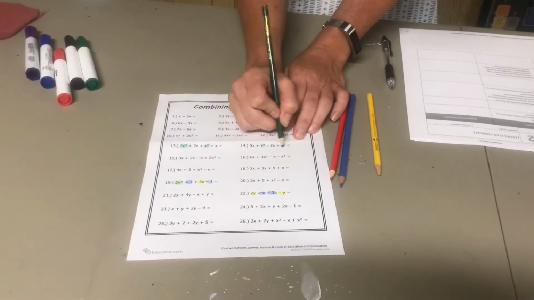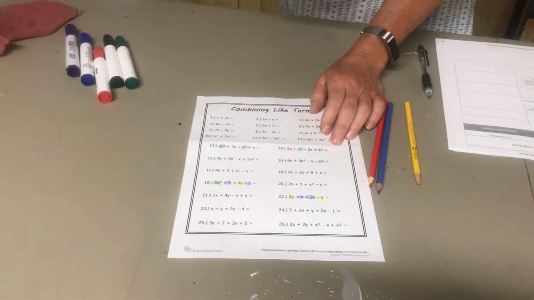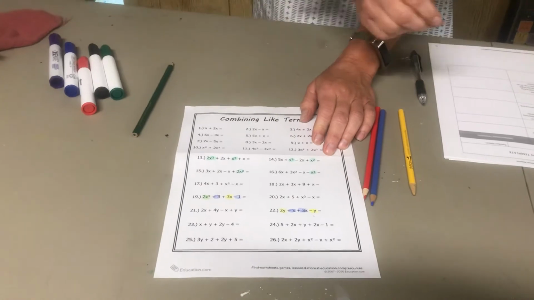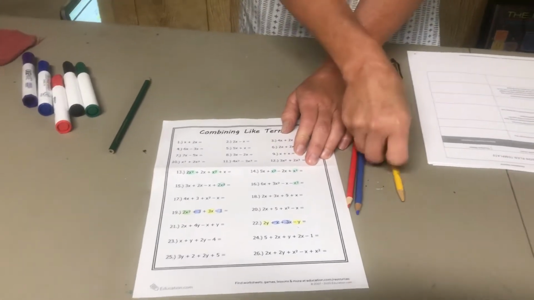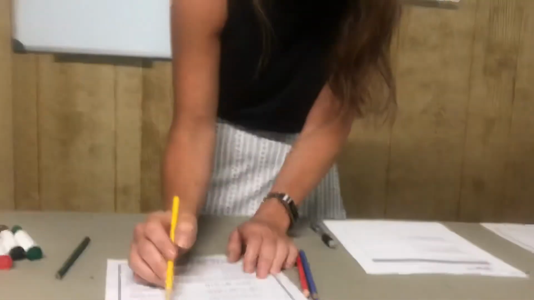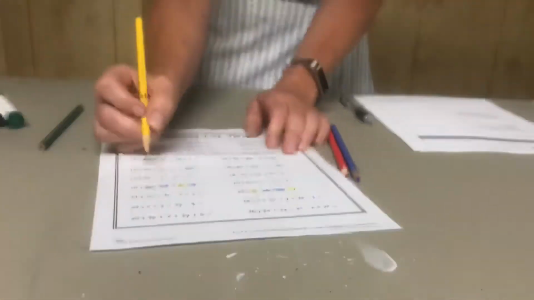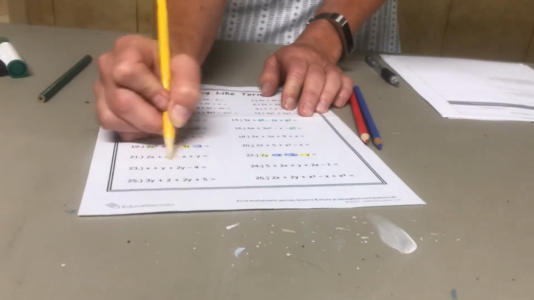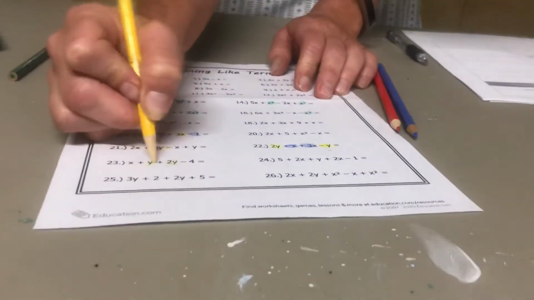Anything that you see with x squared, just go ahead and color in one specific color. And then pick a different color. So for y, we're going to choose yellow. Anytime you see a y by itself, you're just going to make that yellow. All our y's are going to be yellow.